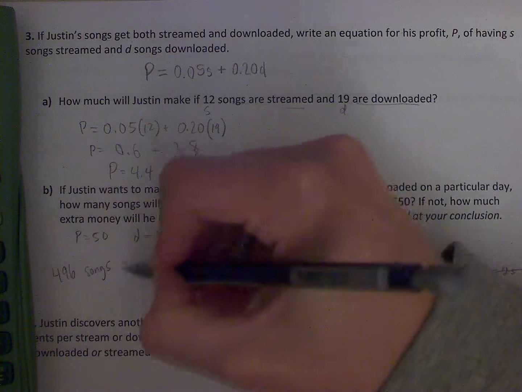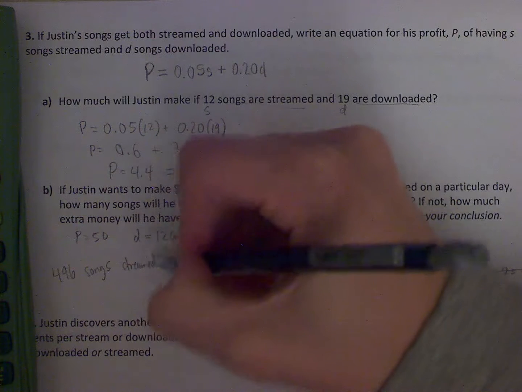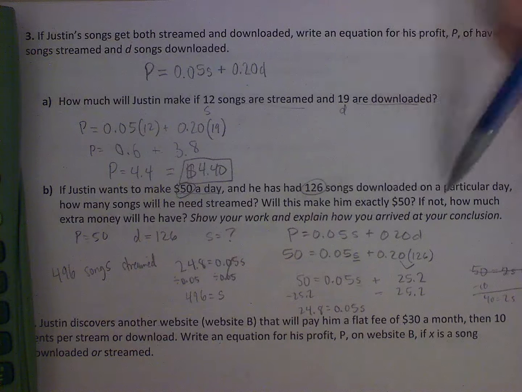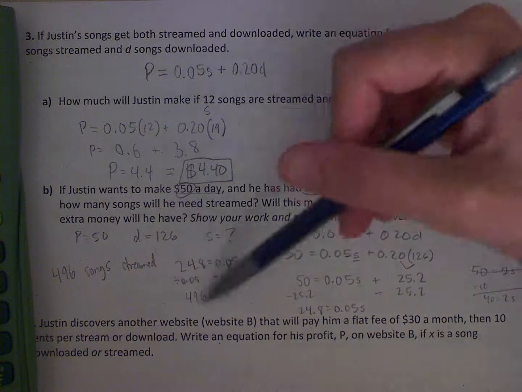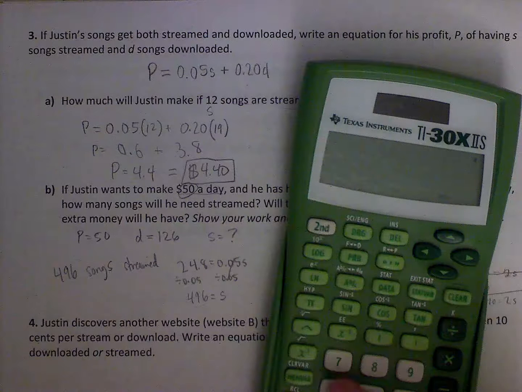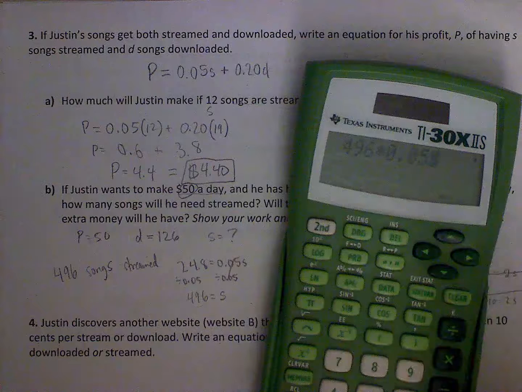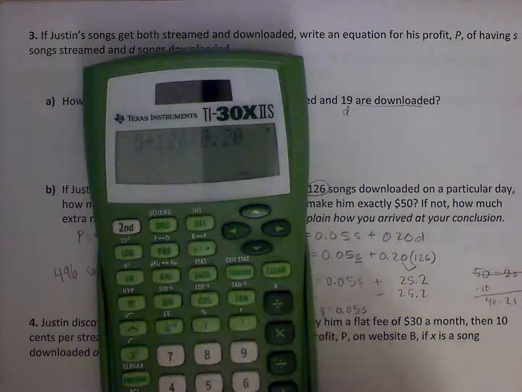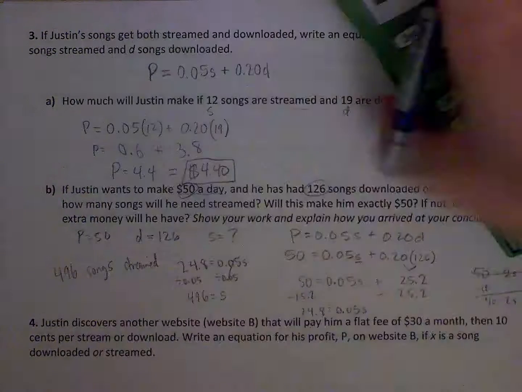And then the next question is, will this make him exactly $50? I think so. I got a whole number here. Let's just check really quick. So if he had 496 songs streamed, that's 496 times 5 cents each. And then in addition, he had 126 songs downloaded times 20 cents each. Oops. Times 20 cents each, right? I put it all in, and I do get exactly 50.